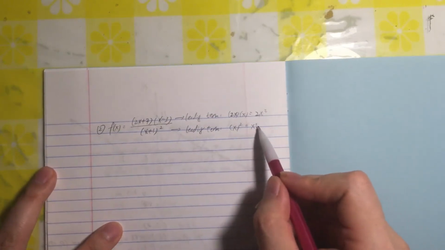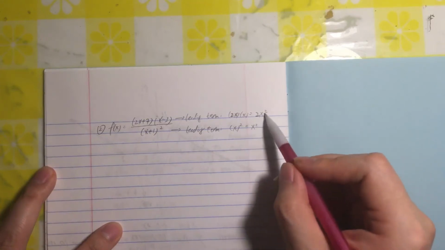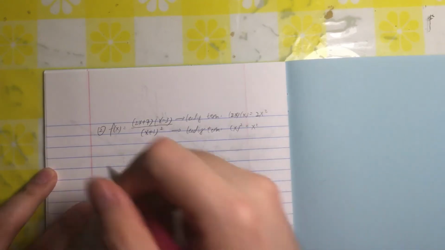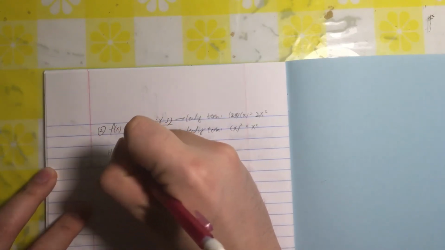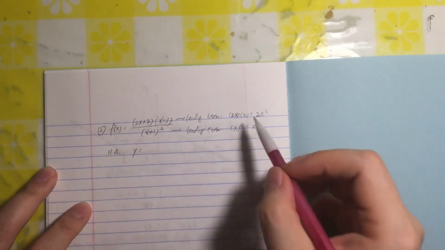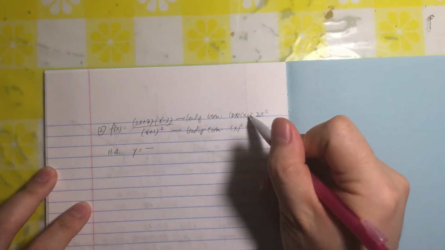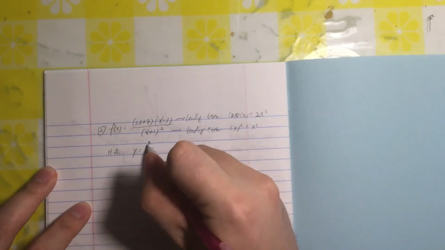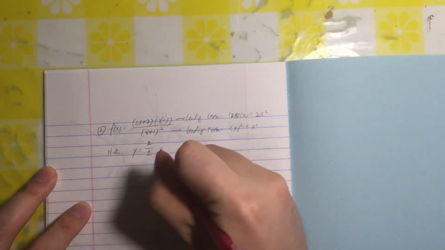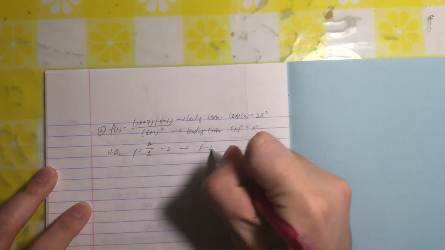Then let's compare their degree. The degree in the numerator is 2. The degree in the denominator is also 2. If the top and bottom have the same degree, then for the horizontal asymptote, we let y equal the ratio of the leading coefficients on the top and the bottom. The leading coefficient of the top is 2. The leading coefficient of the bottom is 1. 2 over 1 is 2. So the horizontal asymptote is y equal to 2.